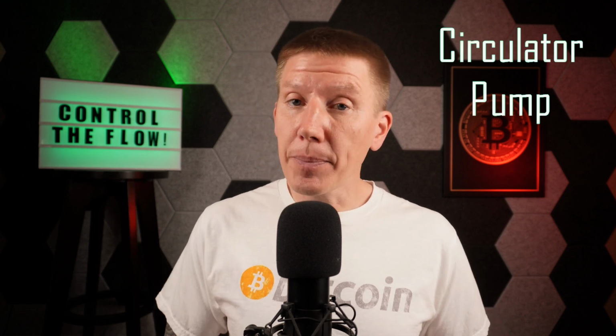So stepping through these components one by one, the first to look at is the pump. Now, there are lots of different types of pumps out there. They're all built for different uses, different flow rates, different pressures, different designs, different fluids. But the type of pump that is perfect for circulating fluid in a Bitcoin home immersion mining system is what is called, obviously enough, a circulator pump.